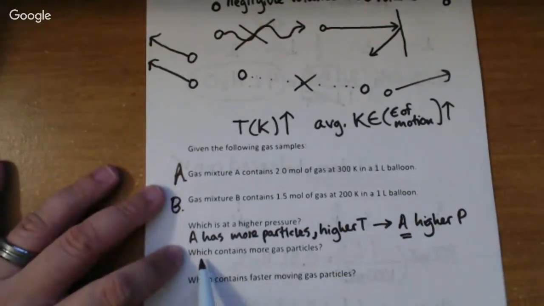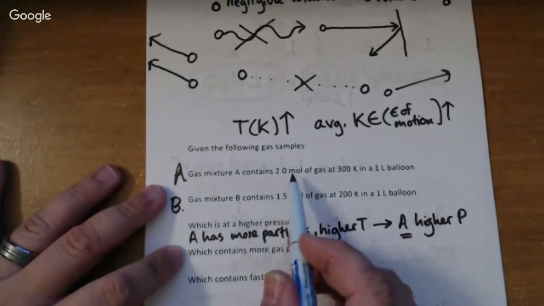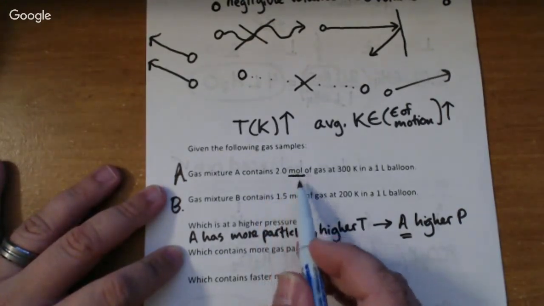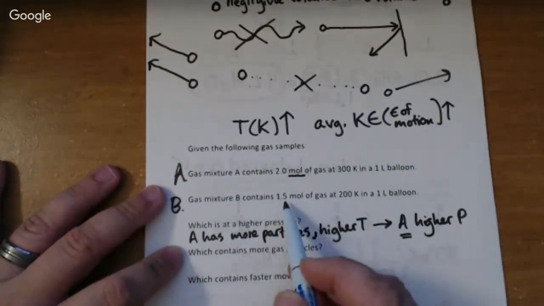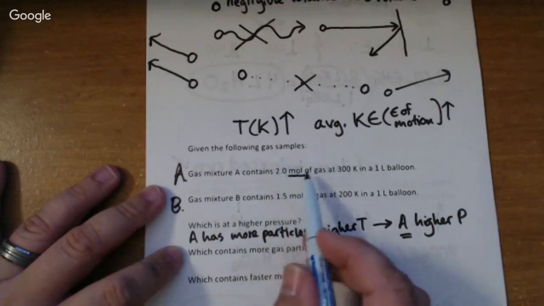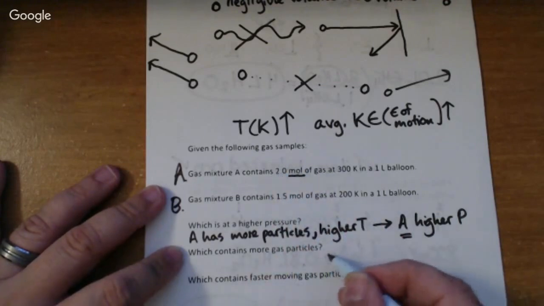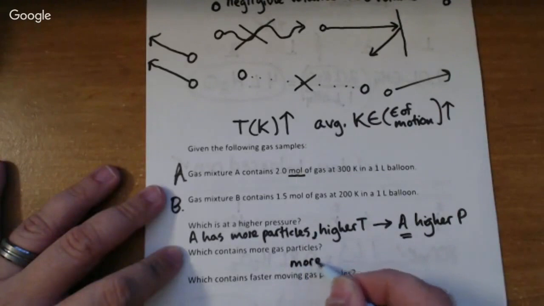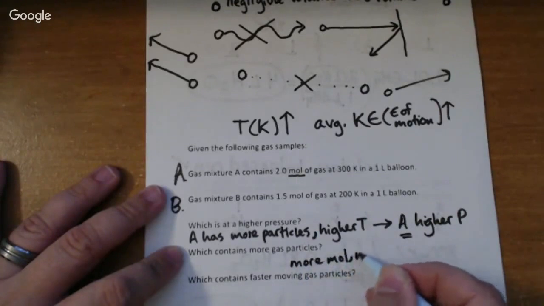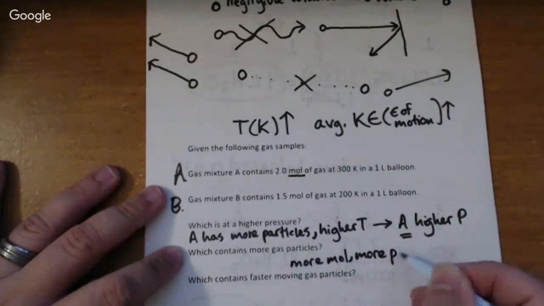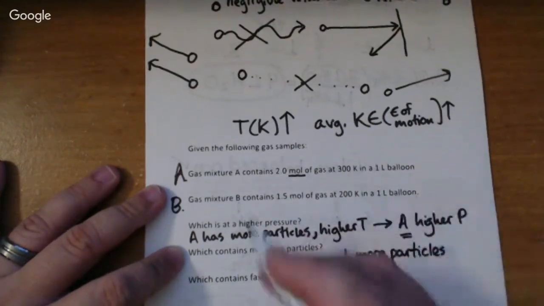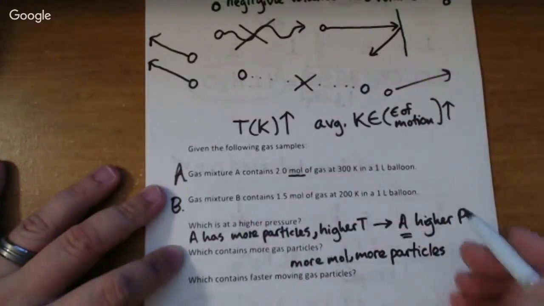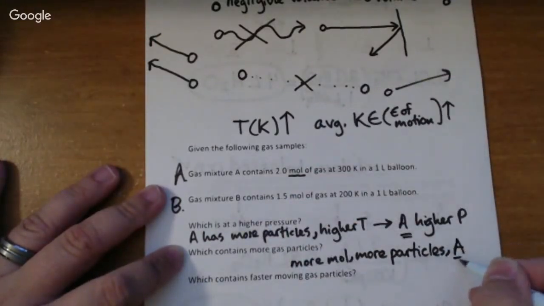The second question is, which contains more gas particles? Well, if you look at the moles, moles represent number of particles. A has 2 moles of gas particles. B has only 1.5 moles of gas particles. So that means with more moles, A has more gas particles. So more moles, more particles. And I will make this available afterwards, both in video, and I will also post this sheet that I'm jotting down on right now. So we'd say that A has more particles overall.